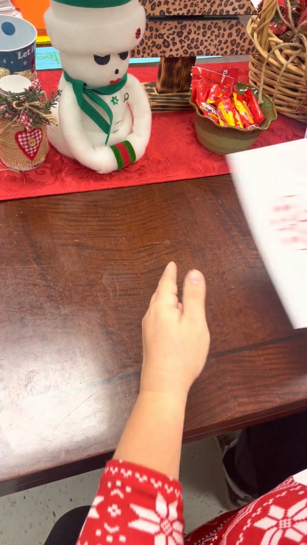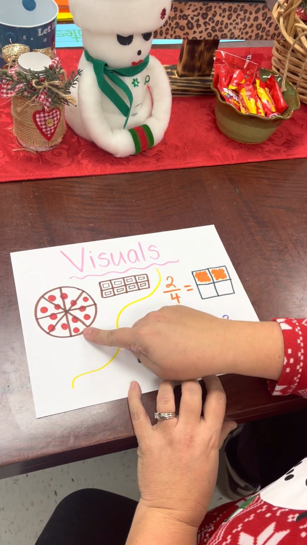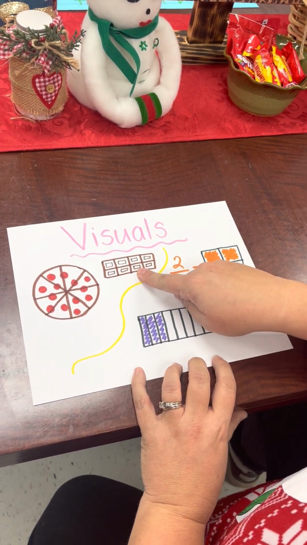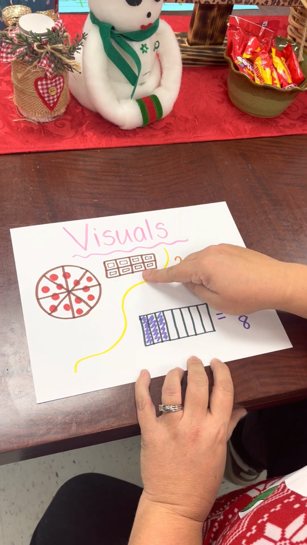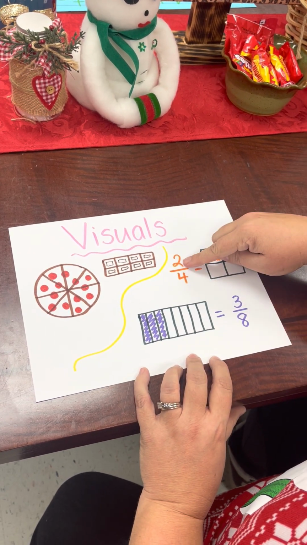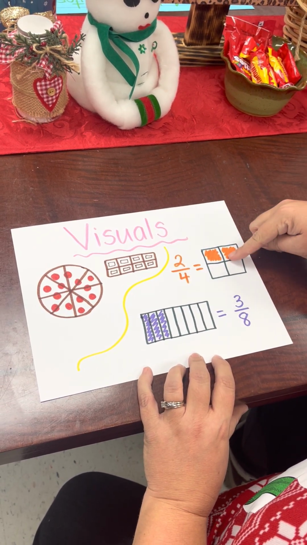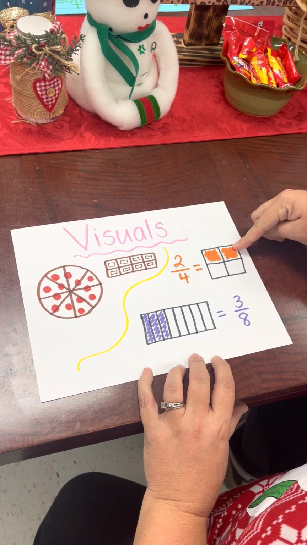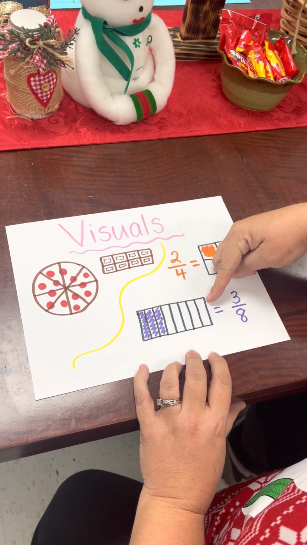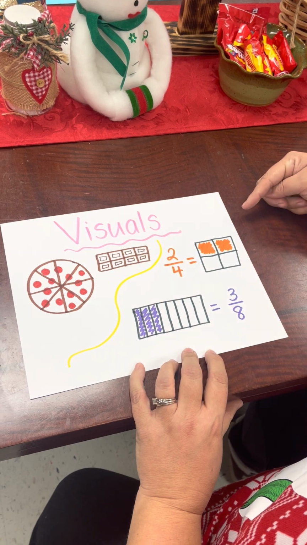Now, the main thing is visuals. If you've got some pizza or a Hershey bar at home, great way to help with fractions. If not, they can draw it out. 2 out of 4, you would just draw 4 total pieces, shade in 2. Same with 3/8. 8 total pieces, 3 are shaded.